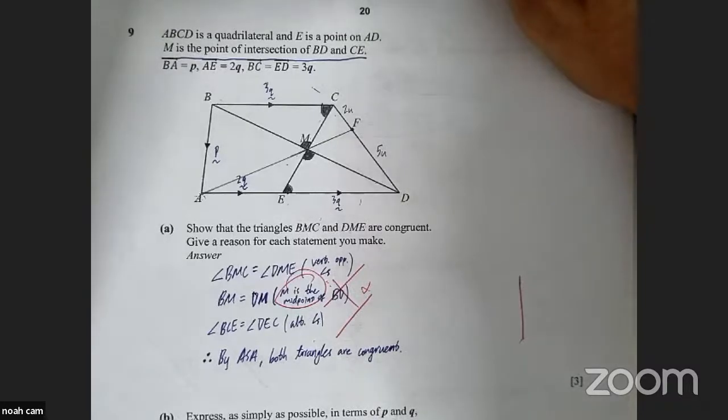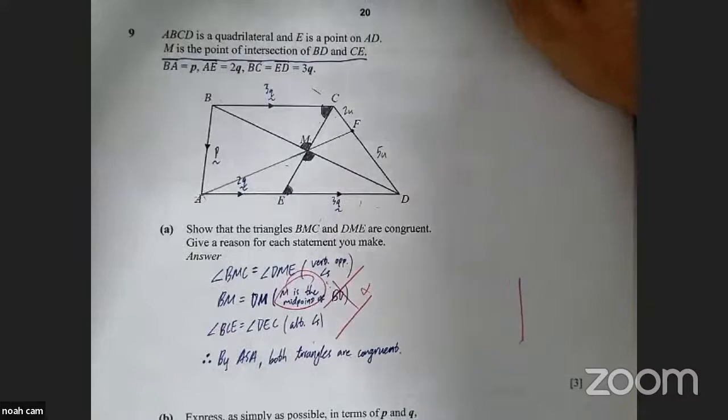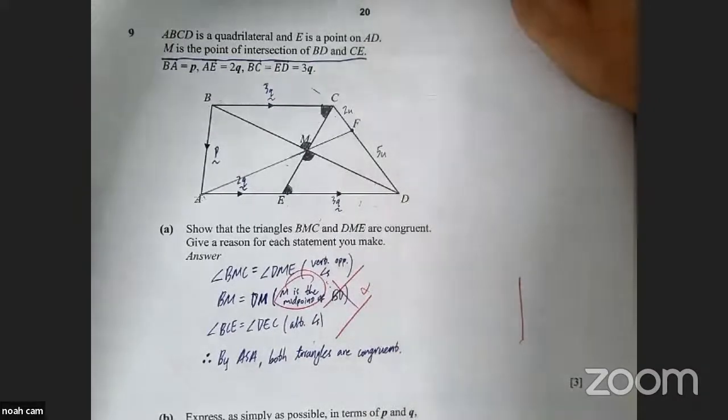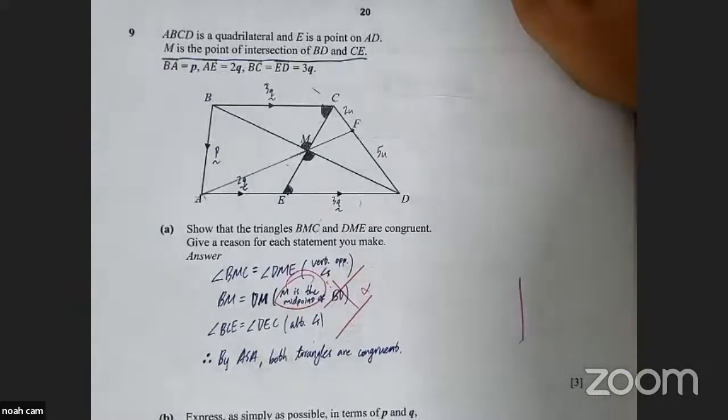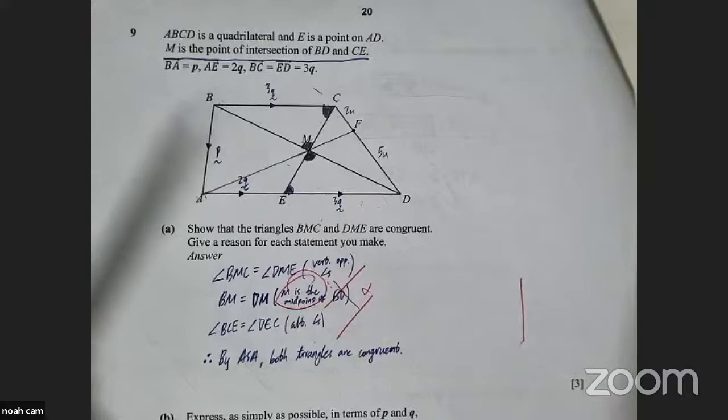Where did they say? They didn't. That's the problem. Oh, okay. 3Q and 3Q is much more available. You will agree, right? It's different, isn't it? And then after that, it proves that M is a midpoint. So after you prove that this is congruent, then you can say that M is a midpoint because BM equals to MC, not at the start.